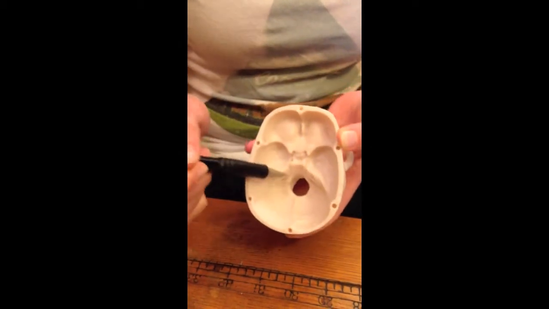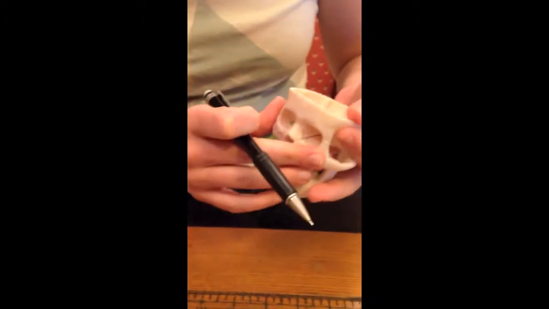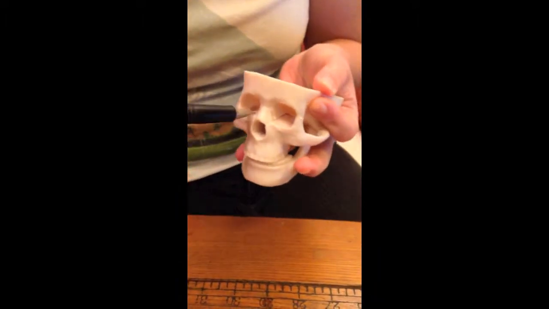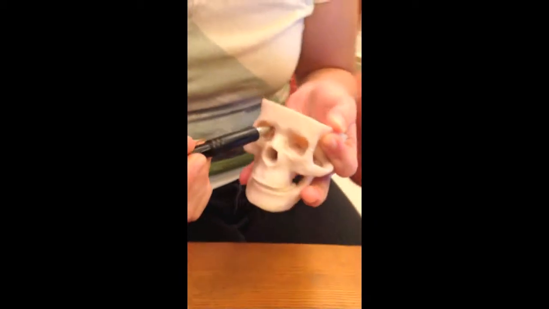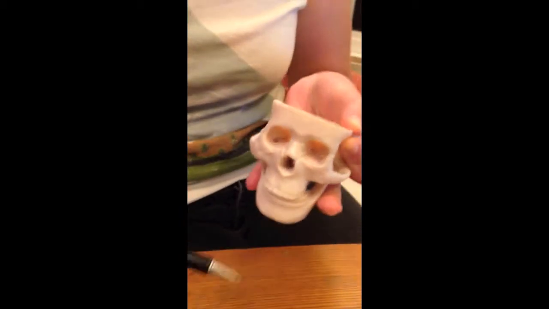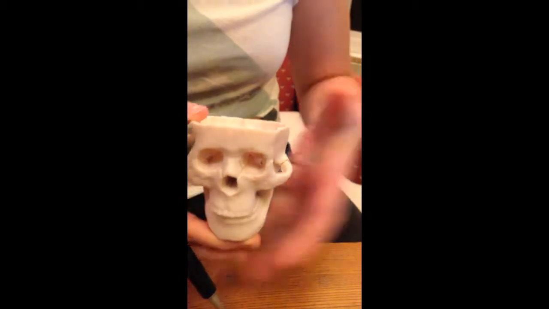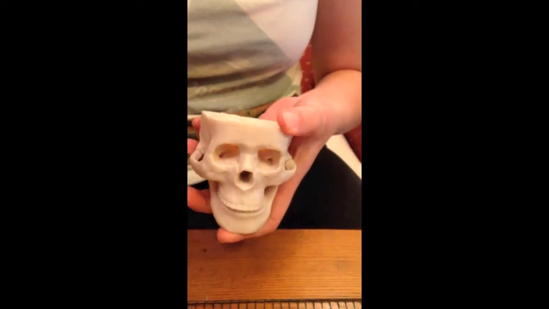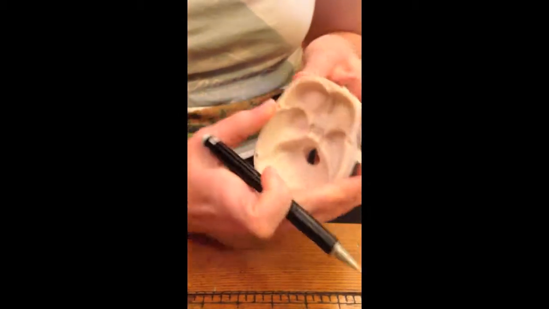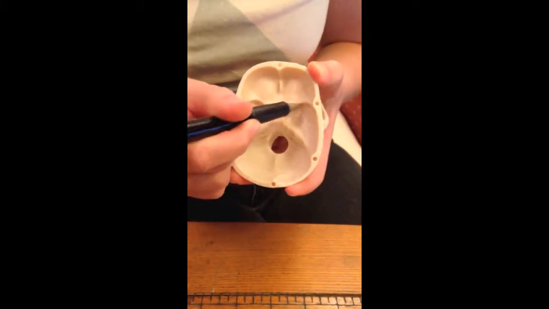So the sphenoid bone, which is in here, has the superior orbital fissure, which would be up in here. There's no holes, but it would be up in there. And it allows for nerves that allow for eye movement to pass through. And then the internal view shows the lesser wings and the greater wings.